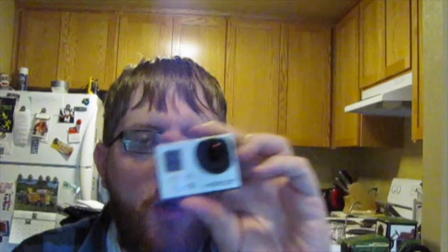You either hit the shutter button or you turn on Bluetooth and you hit the shutter button on the Bluetooth remote or via the smartphone app or what have you.